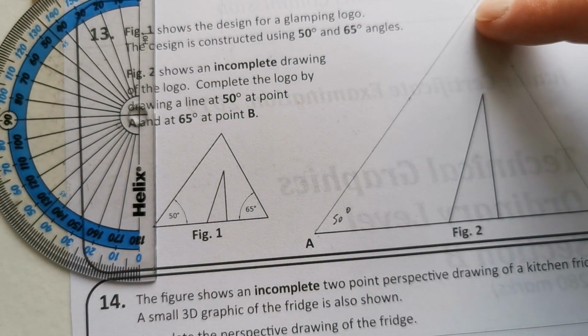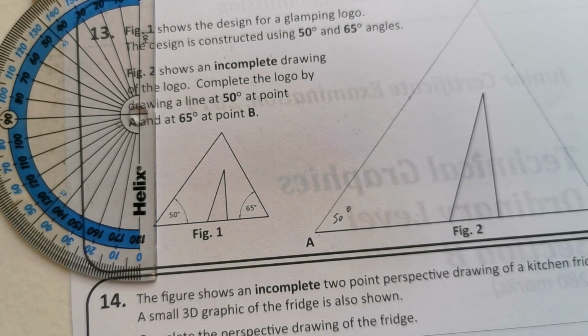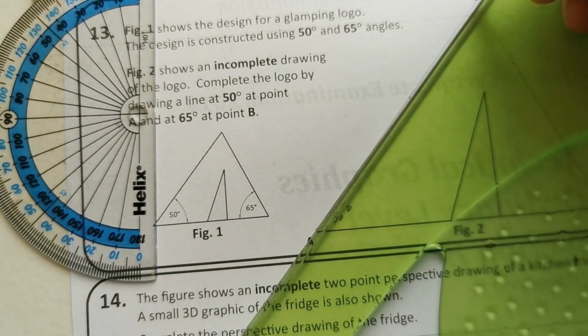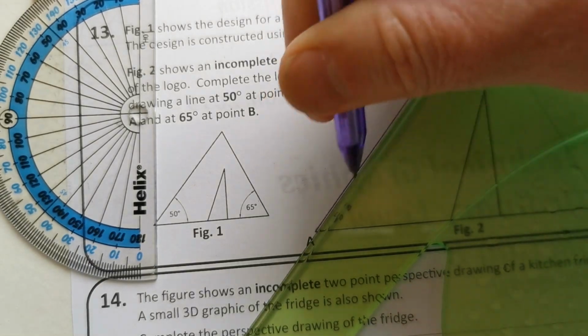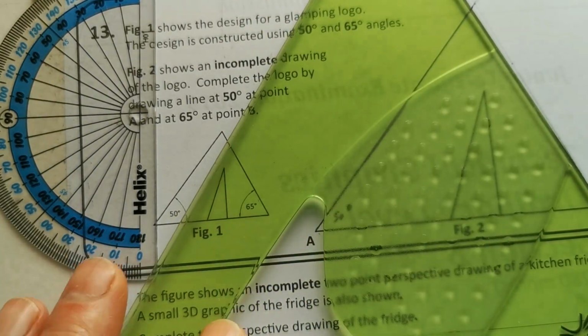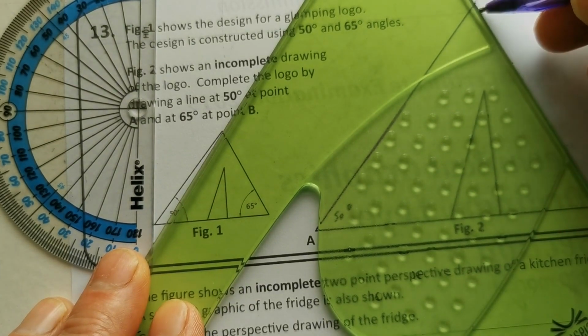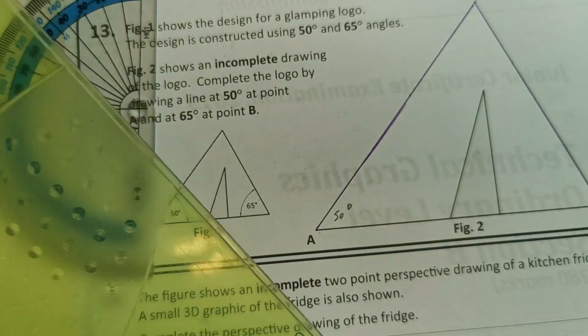And you can see there. So all I need to do there now is just to heavy that in. Now I'm using pen here on camera, but I would not recommend using pen in the exam. Just in case you make a mistake and you want to rub it out, better off using pencil.